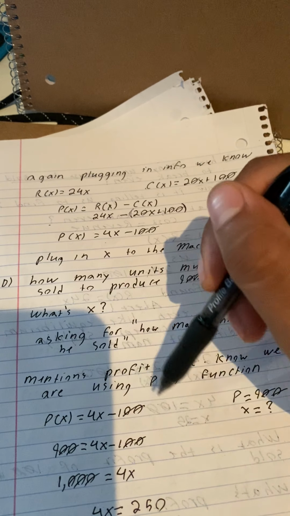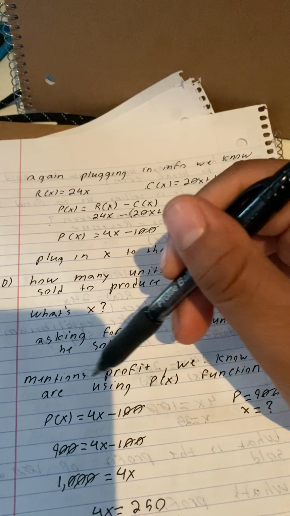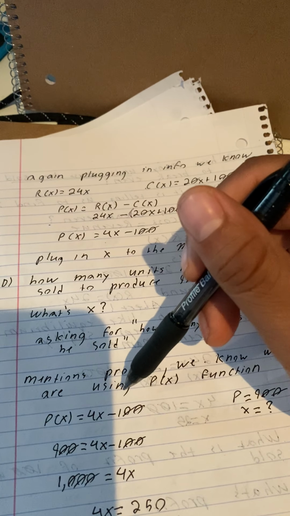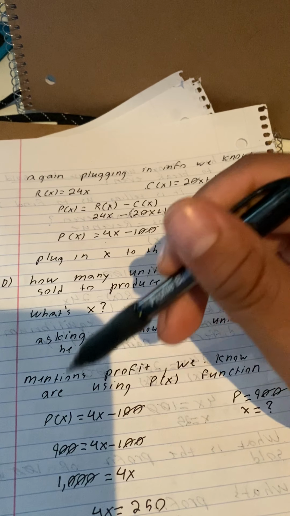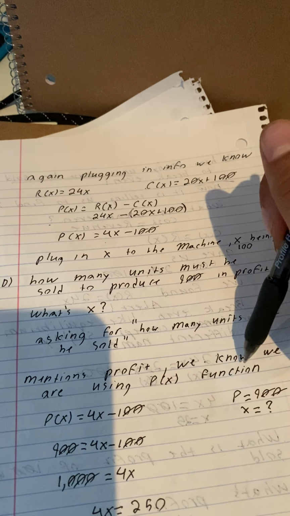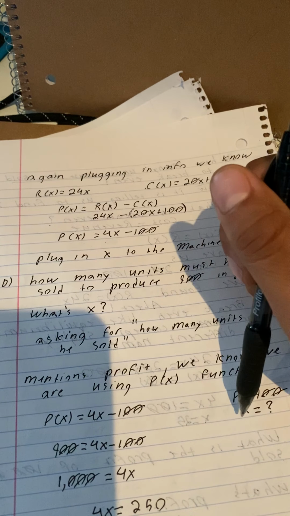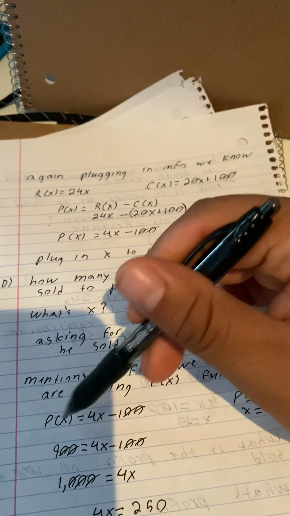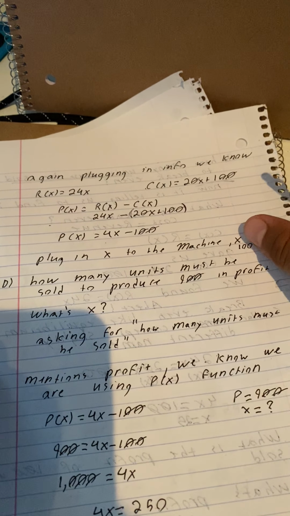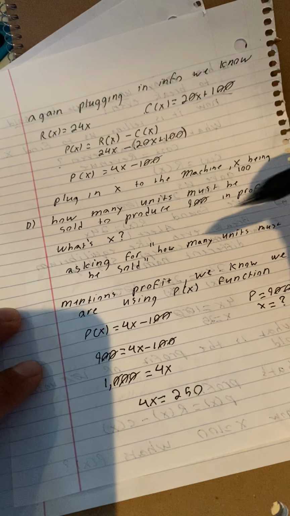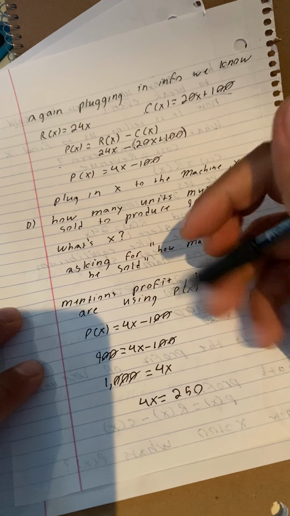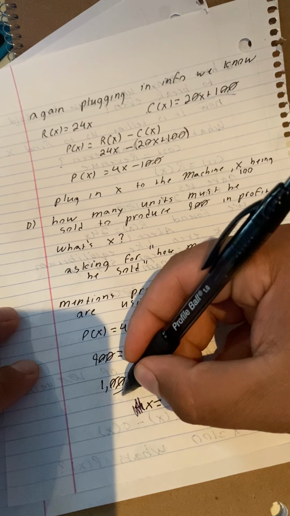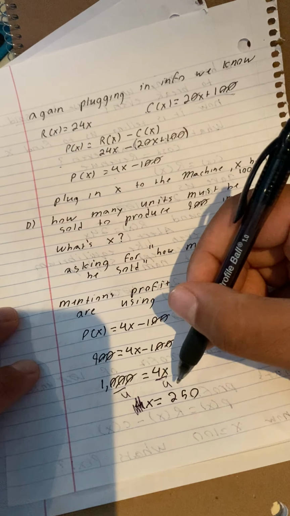Well, this machine, like I've been repeating, basically lets us plug in values that we know and pumps out values that we don't know. We know P equals 900. And we don't know what X is. So we plug in 900 and we let the machine do the work. Well, we have to do the work. The machine is lazy. So, just basic math, times 100, times 100. Cross this out. And then you divide by 4. Divide by 4. X equals 250.